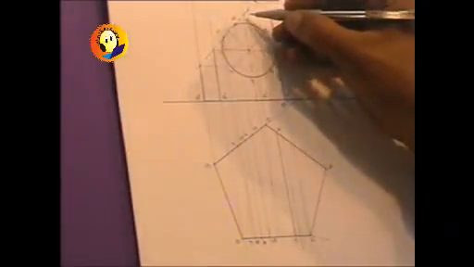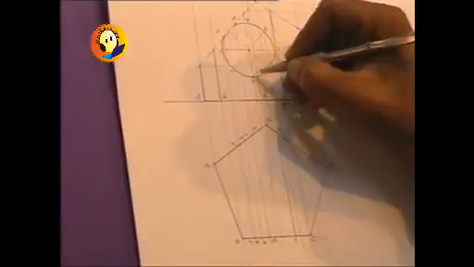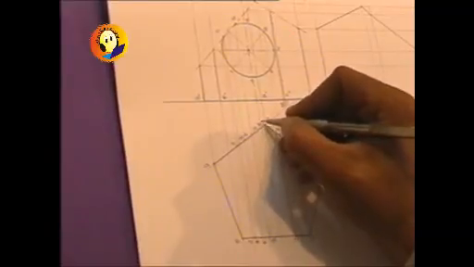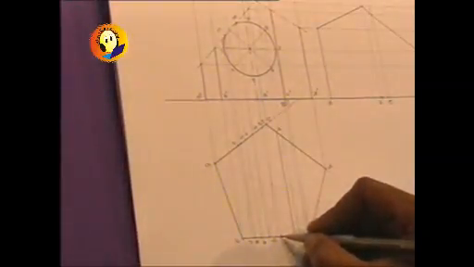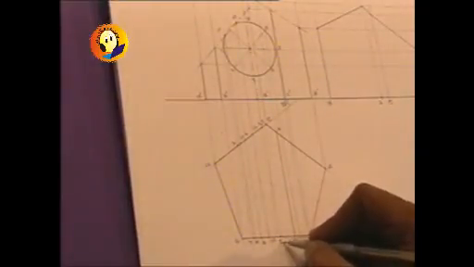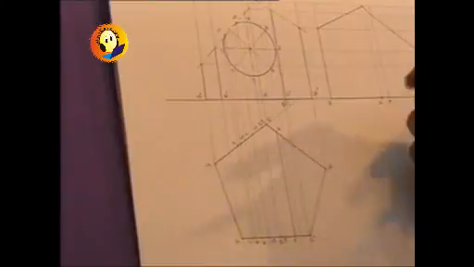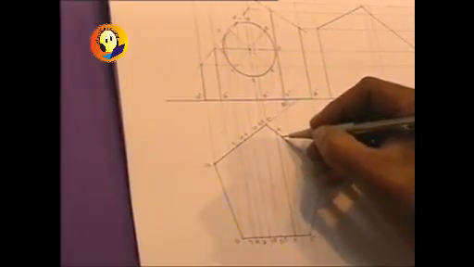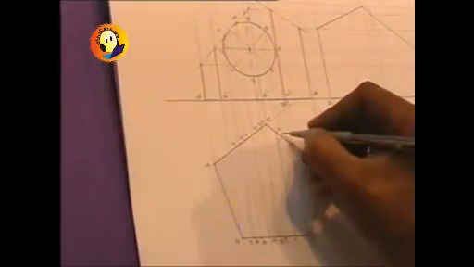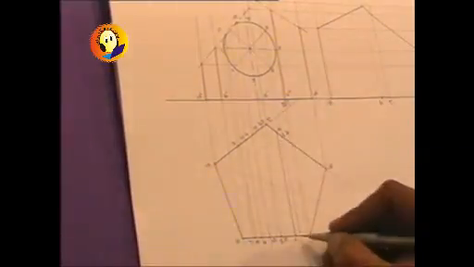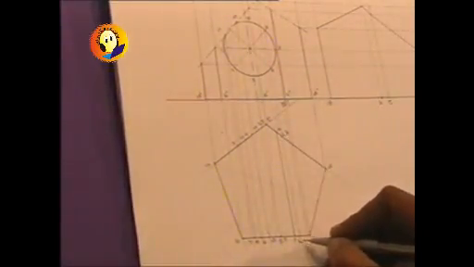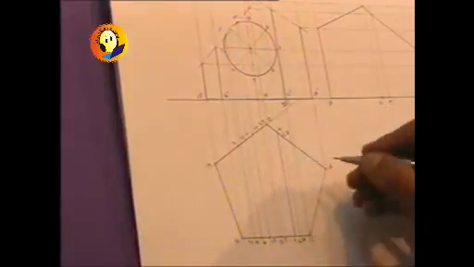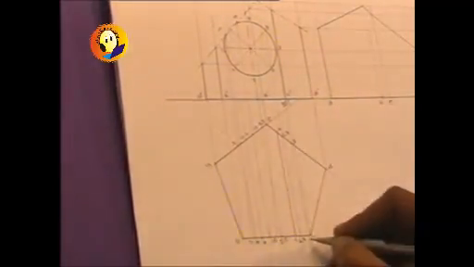Then the generators for points number 5 as well as 9 are present on AE as well as BC. Then we have points 6 and 8 which are present on DE as well as BC. And finally point 7, which is present on DE as well as BC.